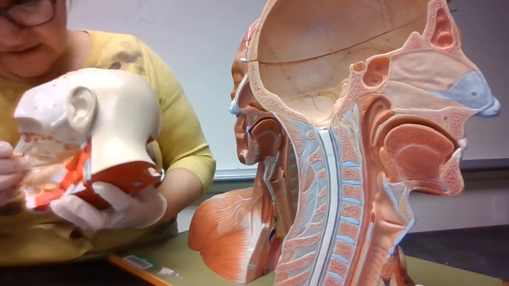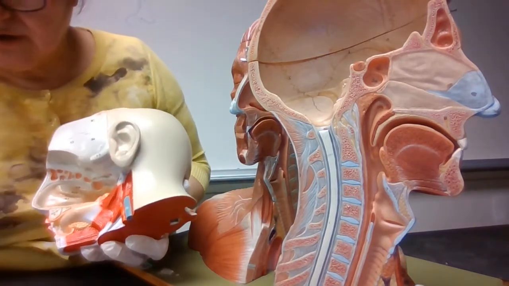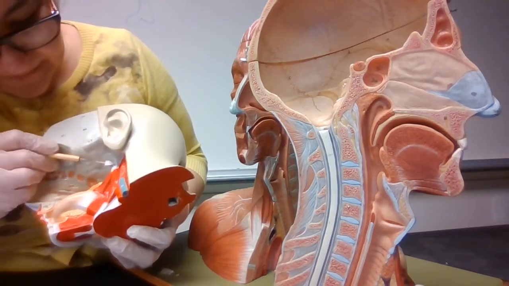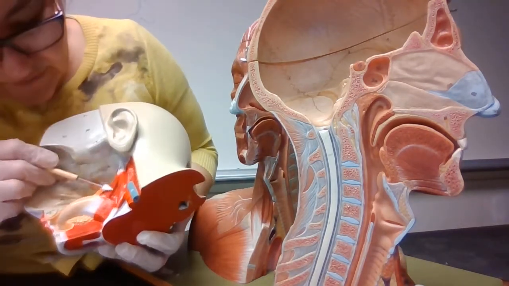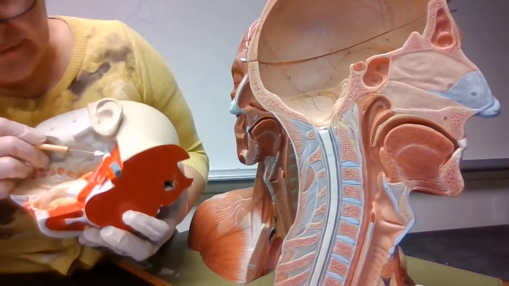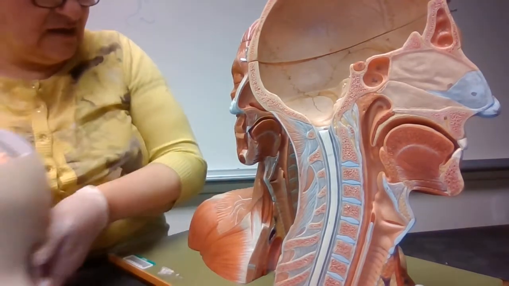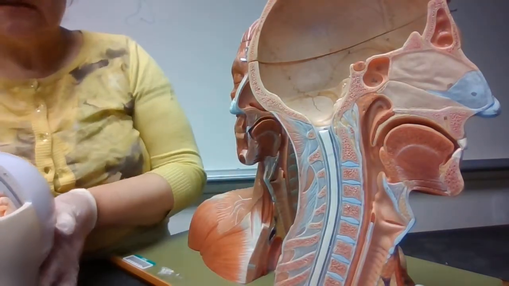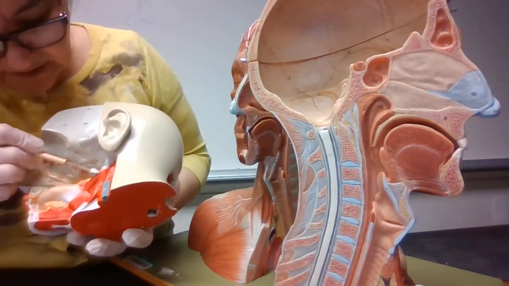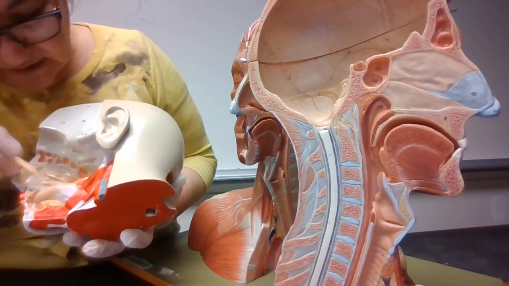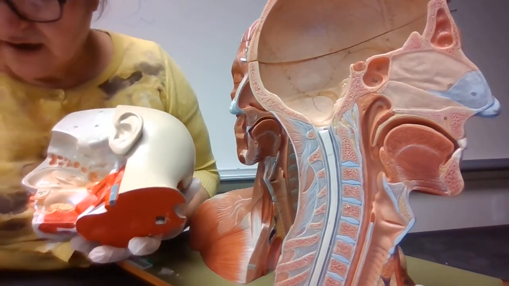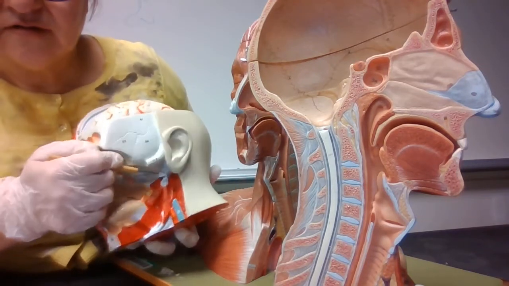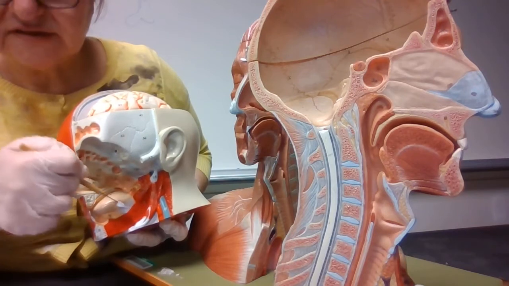Another muscle is the styloglossus. This muscle is this one. On the red model it's going to be number 25, but here you can't see it. Styloglossus, because this muscle runs from the styloid process to your tongue. The origin is the styloid process of your temporal bone, and glossus means tongue.